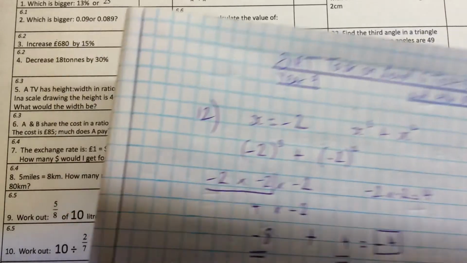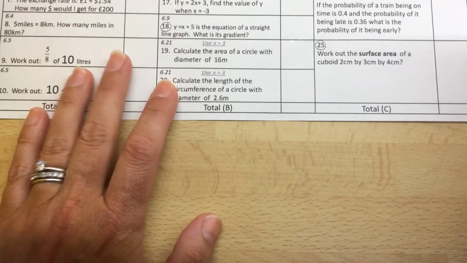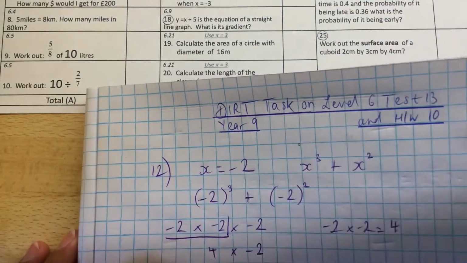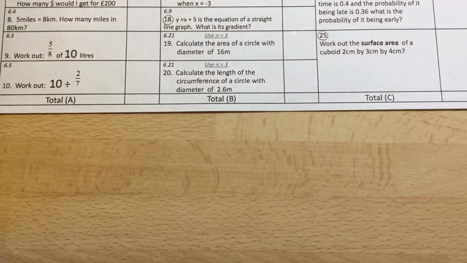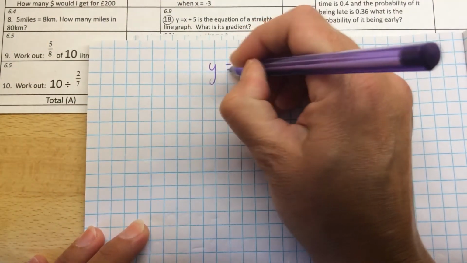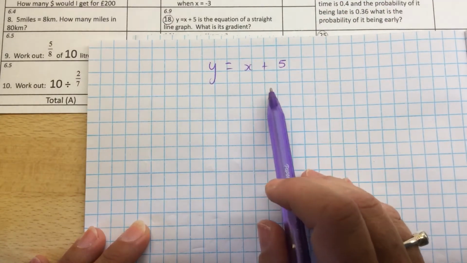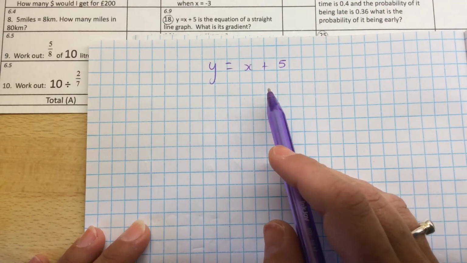Now the next question is this one here, number 18. It says, y equals x plus 5 is the equation of a straight line graph. What is its gradient?